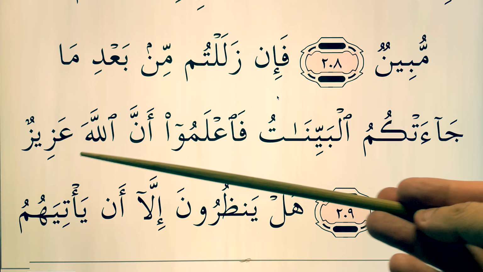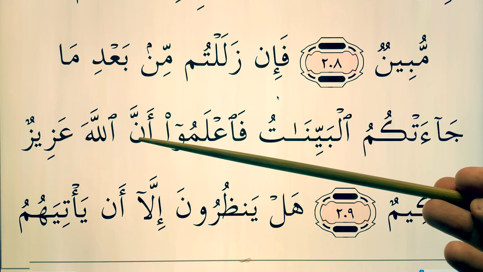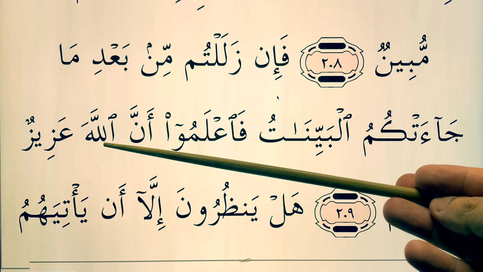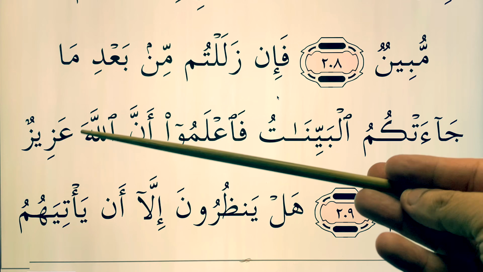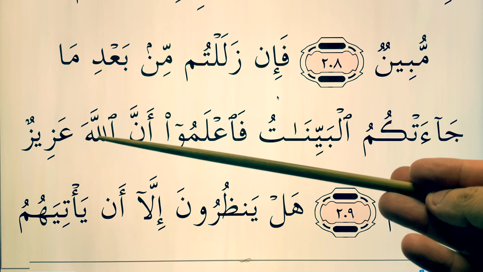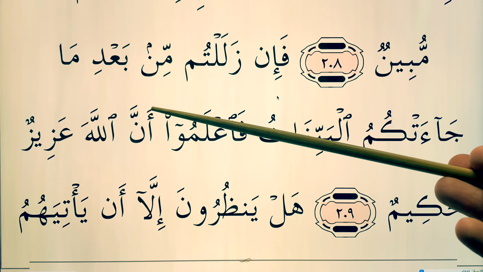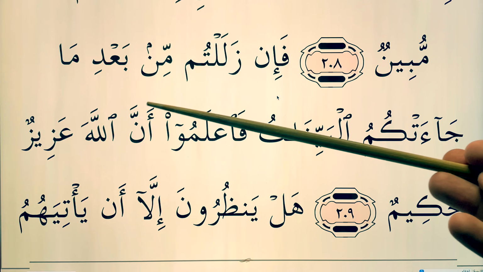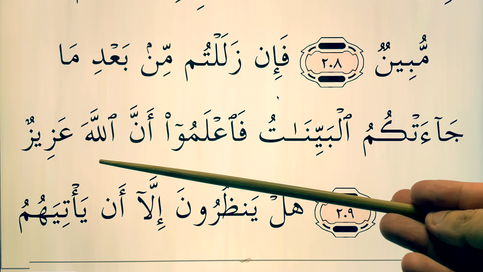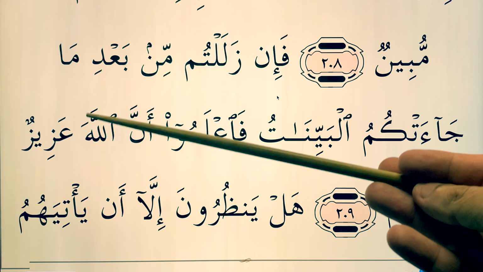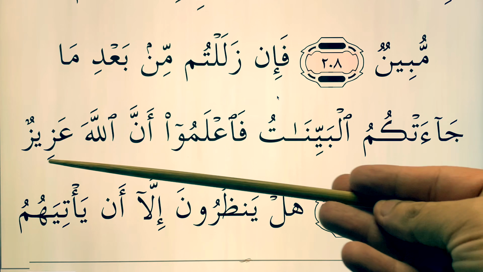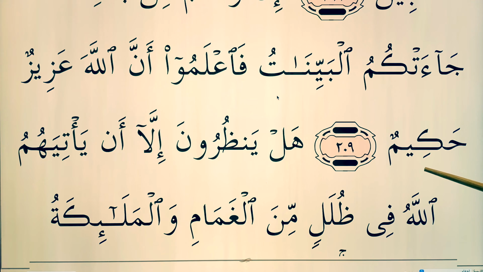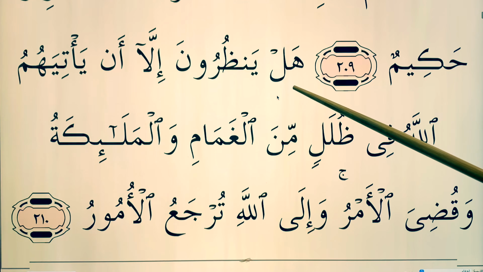أَنَّ اللَّهَ. What happens with anna? Do you remember? Noon that has a shadda. This is also ghunna. Anna Allah. Before the name of Allah Jalla wa Ala, if you have a fatha, this is read as a full mouth. Anna Allah, as opposed to Anna Allah, right? You can't read it like that. Anna Allah azizun hakim. Okay, next ayah.